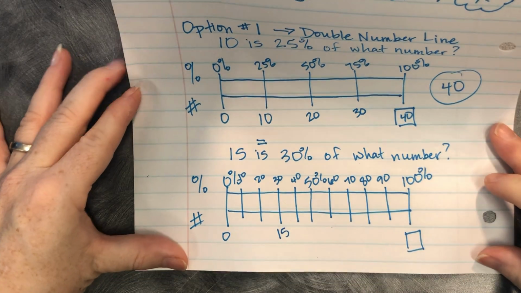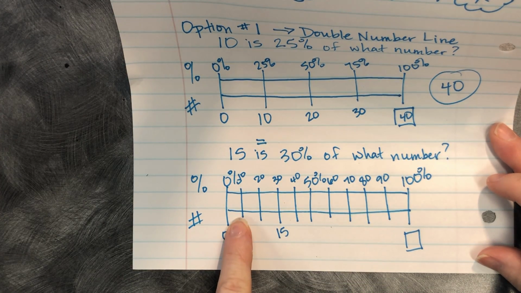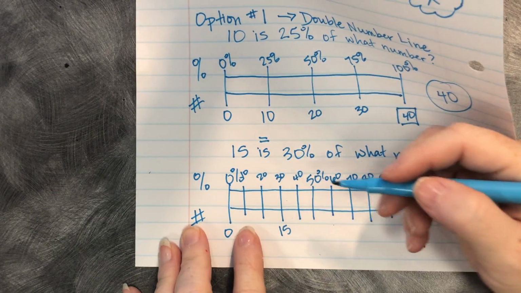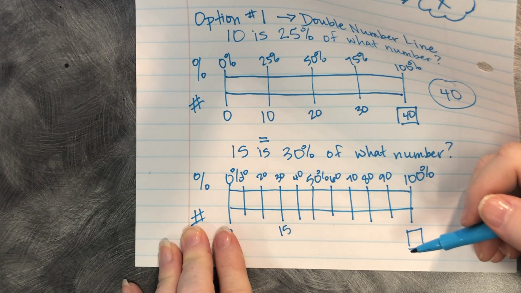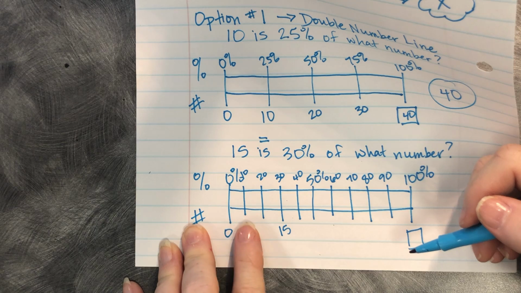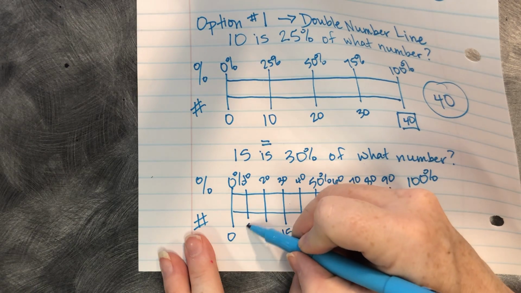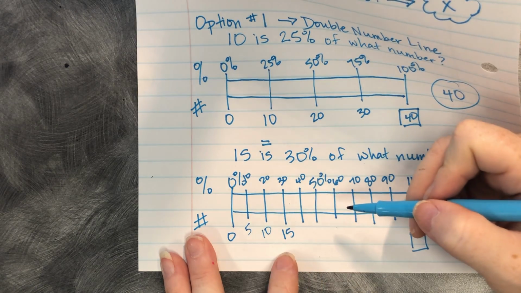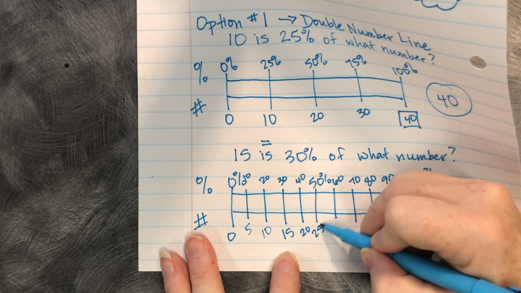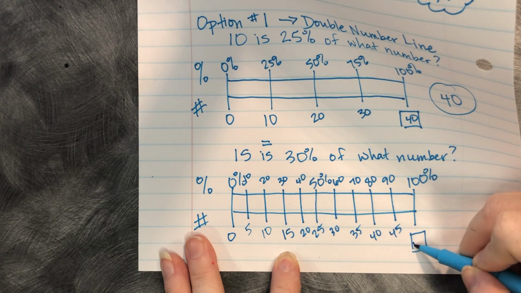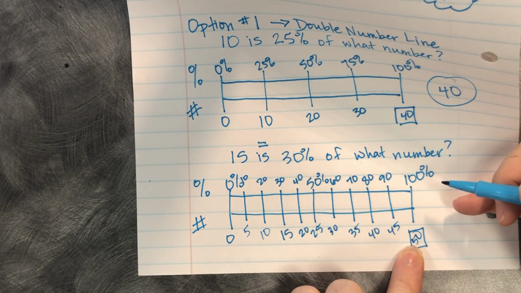Oh, well, this one's a little different here. What can I count by so that in 3 jumps or 3 loops, I land on 15? So 3 times what makes 15? It should be 5. So I'm going to say each of these is worth 5s. And I'll know I'm right if I land on 15 by counting by 5. So let's see. 5, 10, 15. Yep, it works. So we're going to go ahead and put those in. 5, 10, 15, 20, 25, 30, 35, 40, 45, 50. And there's our missing answer right there.